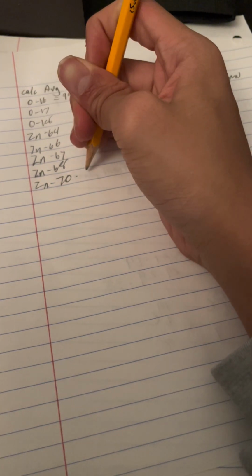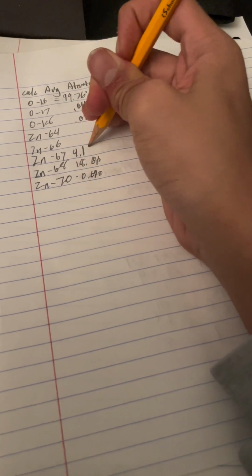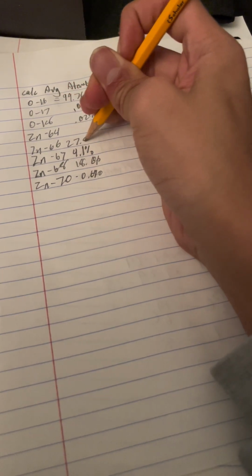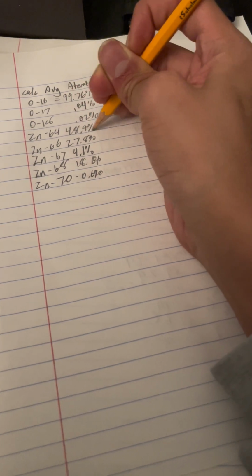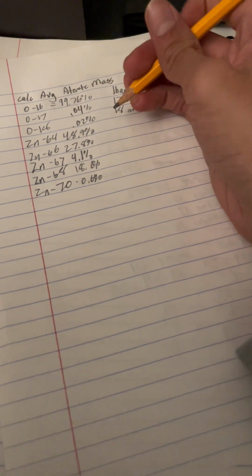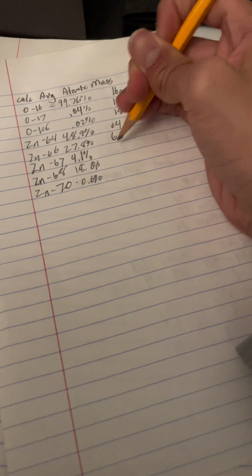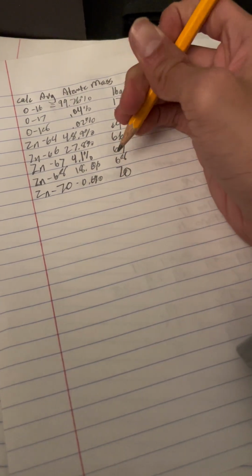This is 0.6%, 18.6%, 4.1%, 27.8%, 48.9%. These values are given. So this is a bit tedious, but 64, 66, 67, 68, and 70.